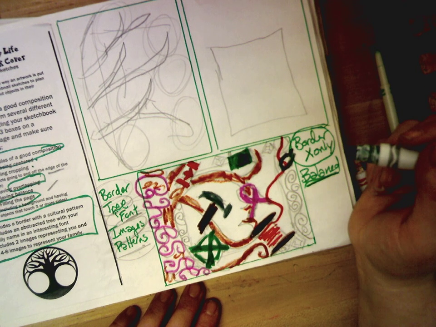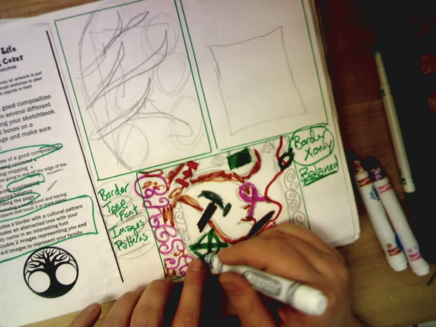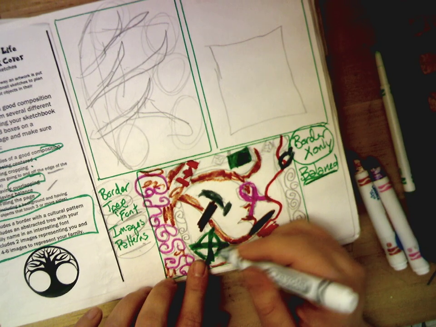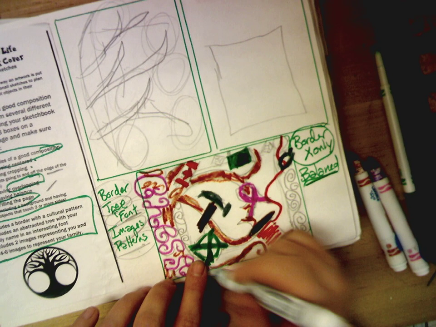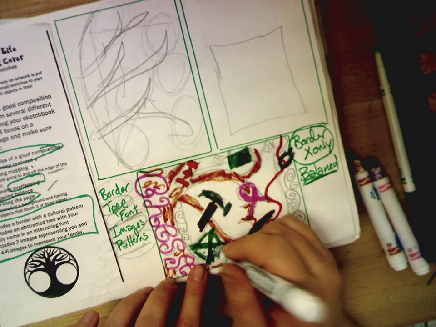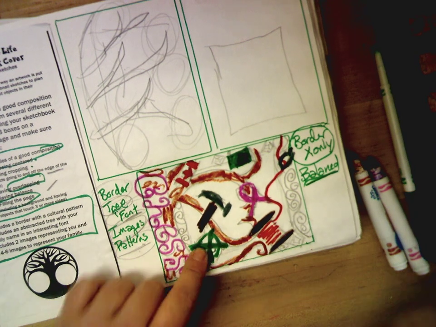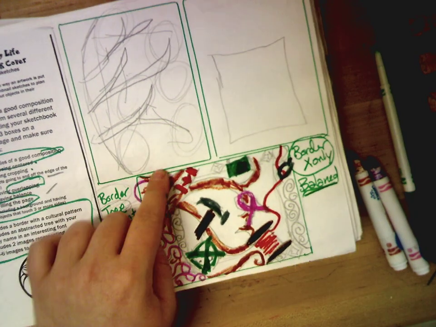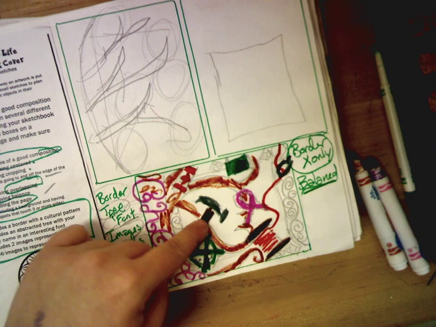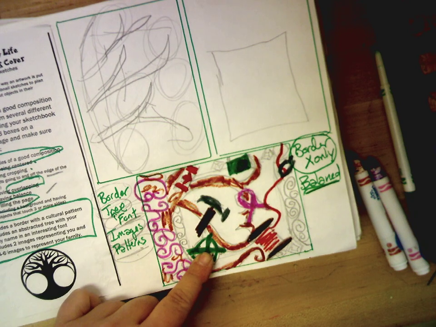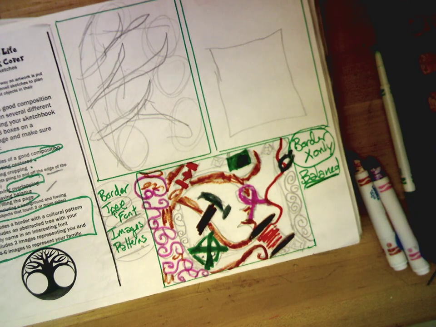I need something left white. I think I'm going to leave the spaces here inside my thing white. So I'm going to put a little W there so I remember that those are going to be white. So I've got my white, my red, my pink, my brown, my green, my green. So everything is balanced. So now I need to go into my border.